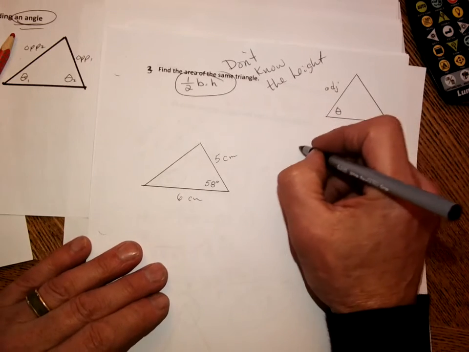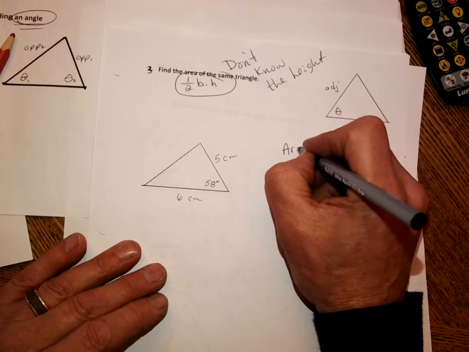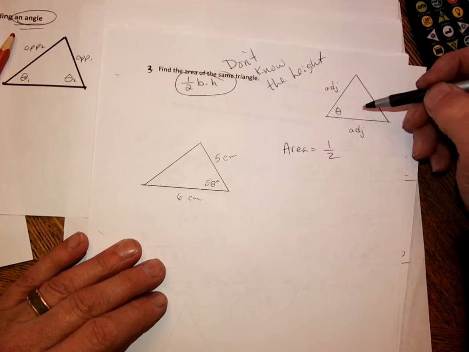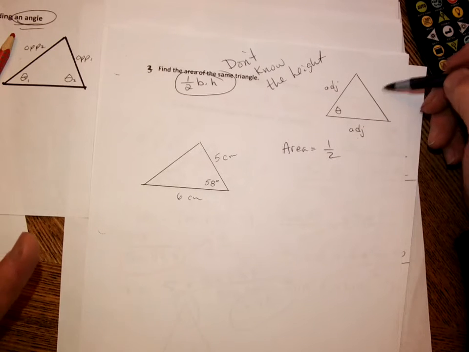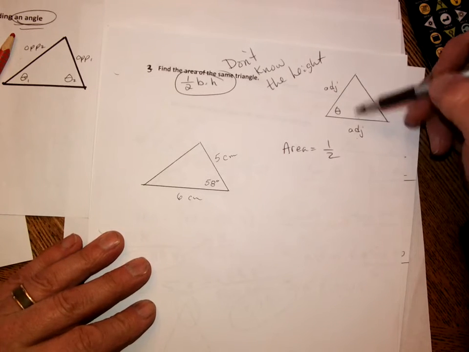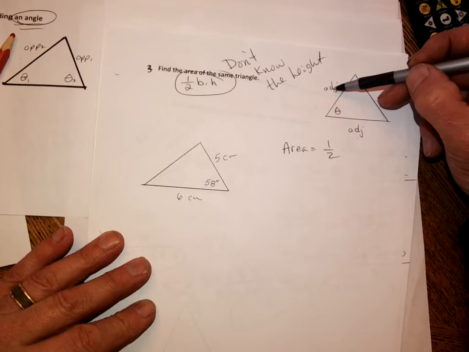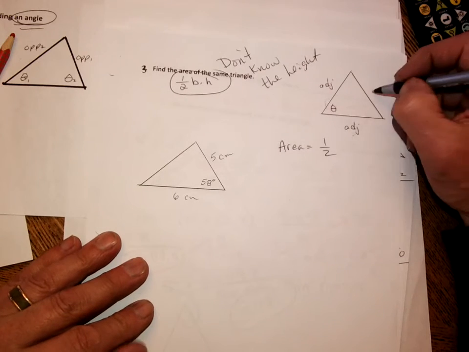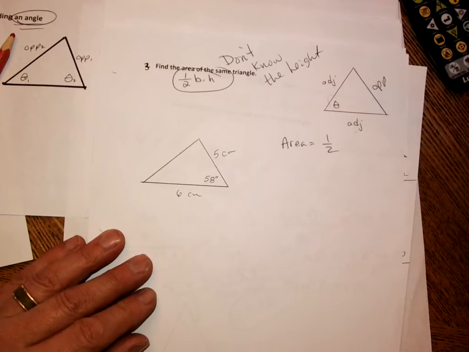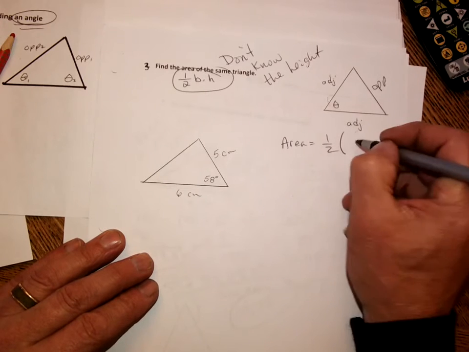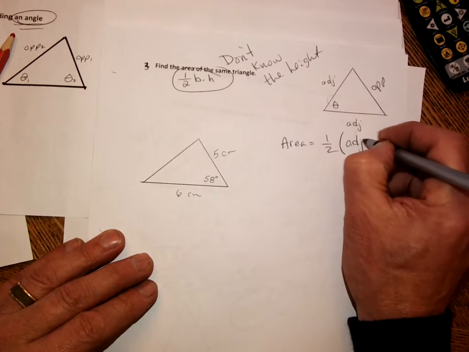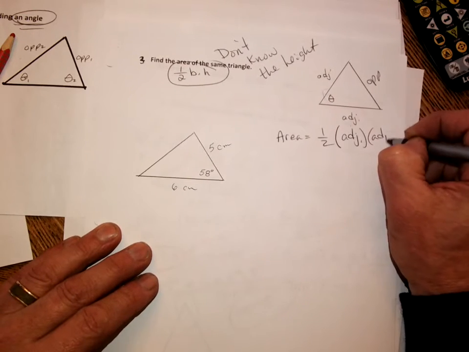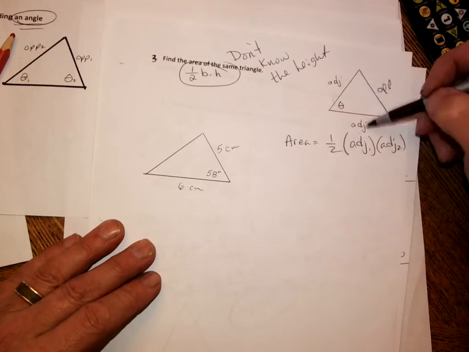Area is equal to 1/2. Now these are adjacent and adjacent. There's no opposite. There's no hypotenuse. These are adjacent because they're next to the angle. So if you've got an angle, we use the two sides that are next to the angle. Adjacent, adjacent. That's the opposite. We don't really care about the opposite actually. So we're going to go 1/2 adjacent 1 times adjacent 2. And it doesn't really matter which one you call adjacent 1, adjacent 2.